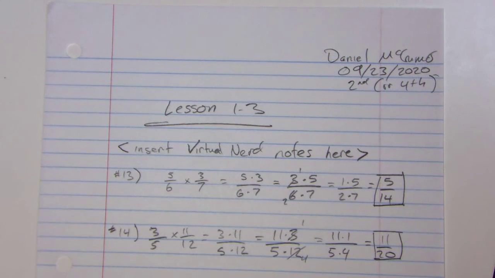Okay, so now that we've seen the math behind what we're doing, we can use some shortcuts. Don't ever use a shortcut unless you know the math behind the shortcut.